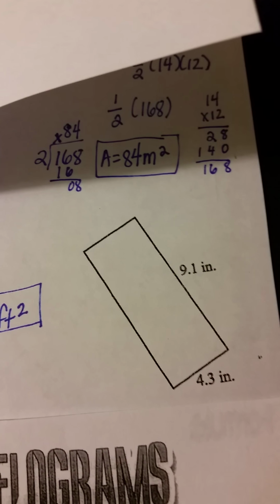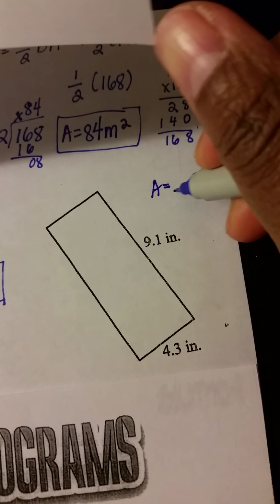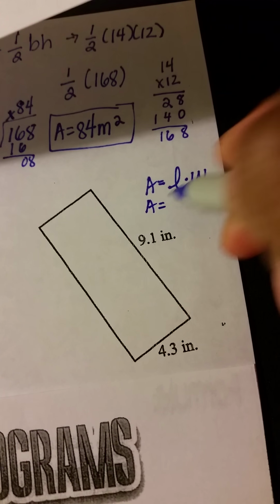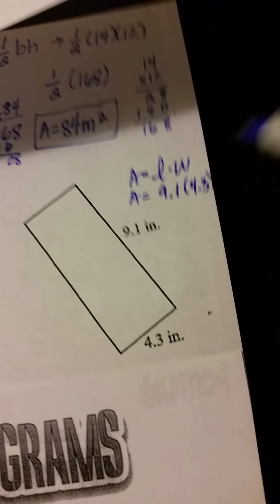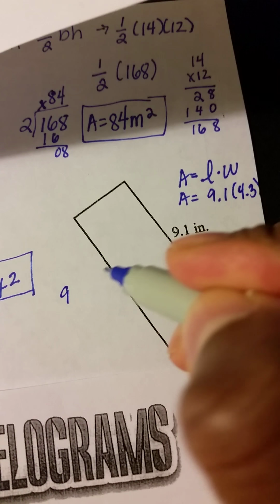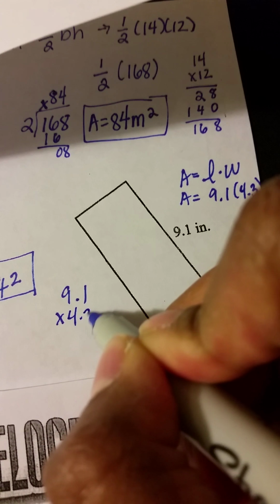Okay, all right, now we have this rectangle here. And we're going to do the same thing here. We can use length and width. We'll use length times width, same thing. A equals 9.1 times 4.3. Okay, and I'll go right here and do that. 9.1 times 4.3. 3 times 1 is 3. 9 times 3, 27.